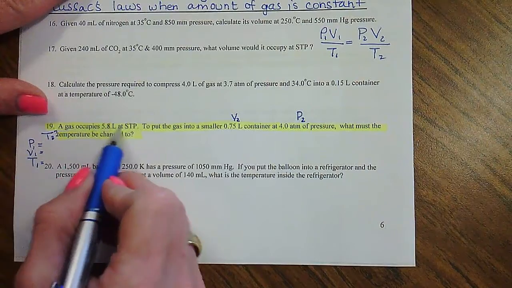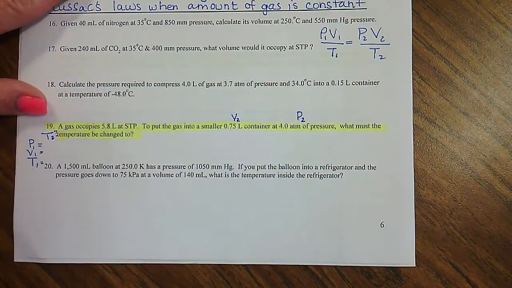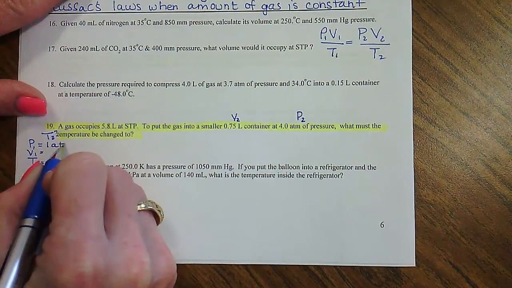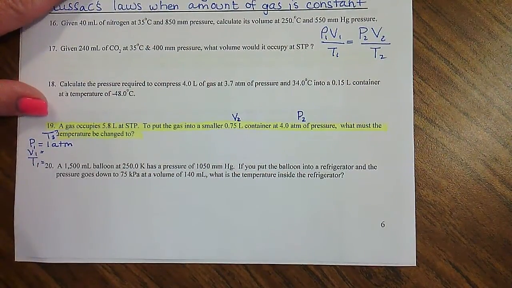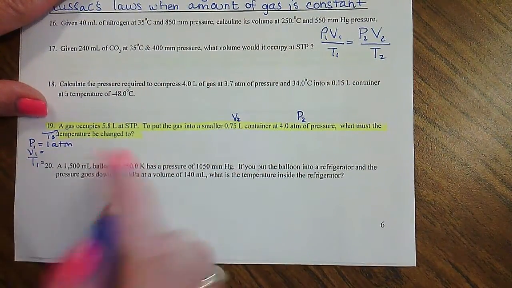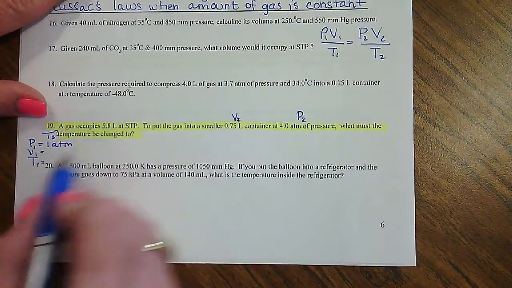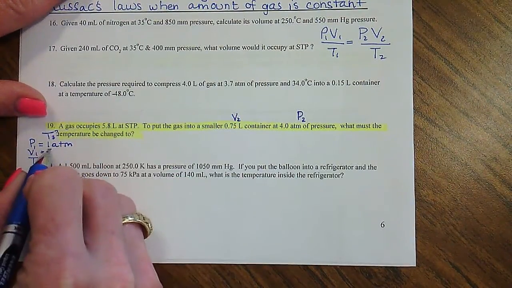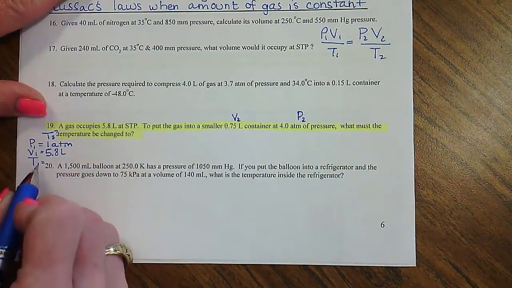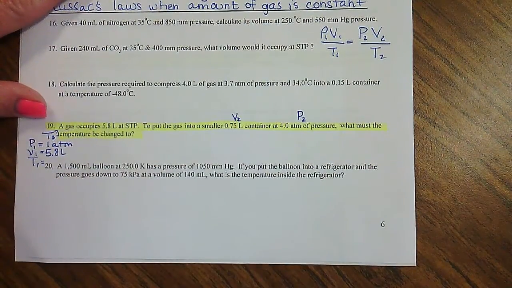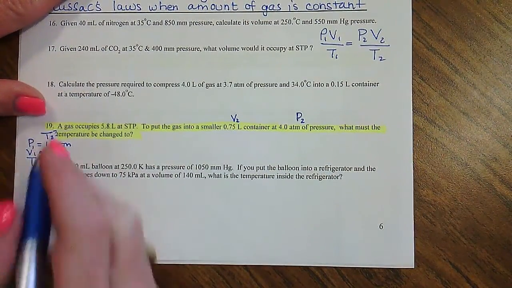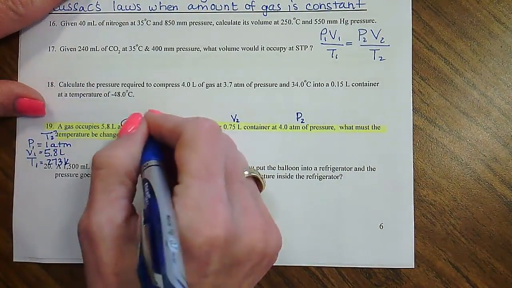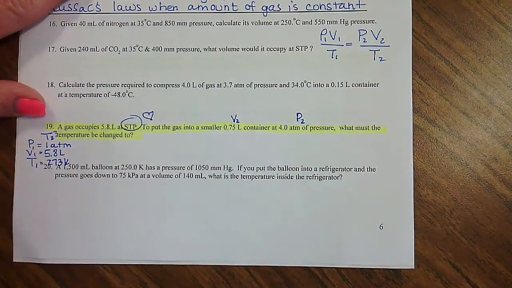So I'm going to list out these variables and show you. My pressure, what's standard pressure? Standard pressure is 1 atmosphere. Remember that was in your notes, standard temperature and pressure. So if you've got it at STP, standard pressure is 1 atmosphere. I have my volume, 5.8 liters. How about my T1? What's standard temperature? What is it in Kelvin? It's 273 Kelvin. Okay, that's useful. I do love that.